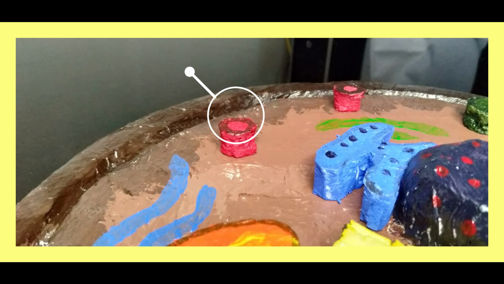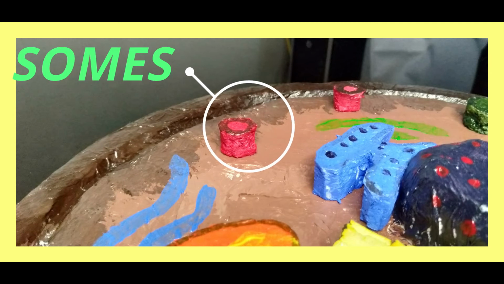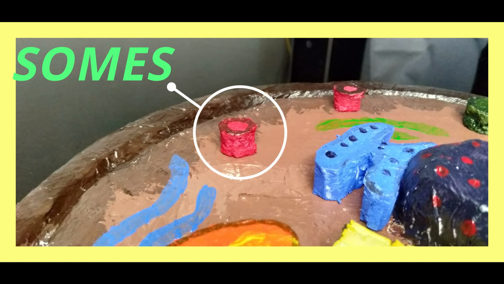Mesosomes, an organelle of bacteria that appears as an invagination of the plasma membrane and functions either in DNA replication and cell division or excretion of exoenzymes.